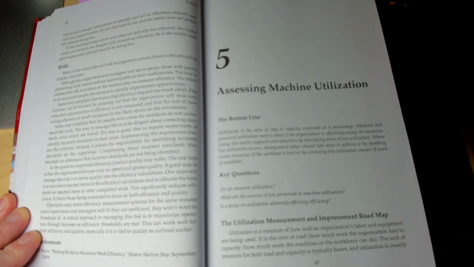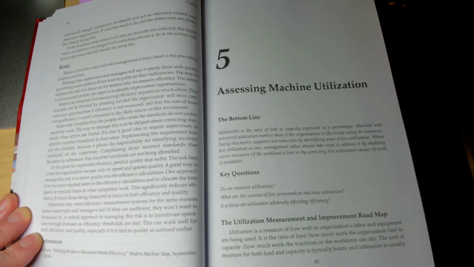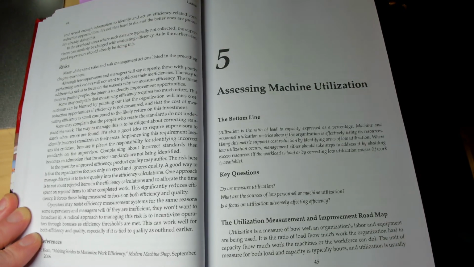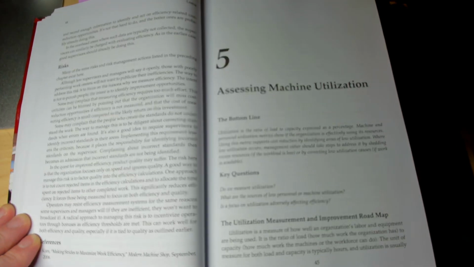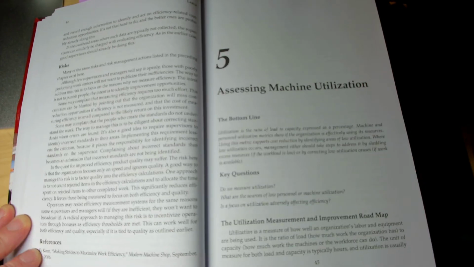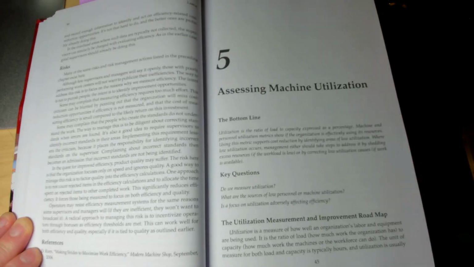In the quest for improved efficiency, product quality may suffer. The risk here is that the organization focuses only on speed and ignores quality. A good way to manage this risk is to factor quality into the efficiency calculations. One approach is to not count rejected items in the efficiency calculations and to allocate the time spent on rejected items to other completed work. This significantly reduces efficiency. It forces those being measured to focus on both efficiency and quality.